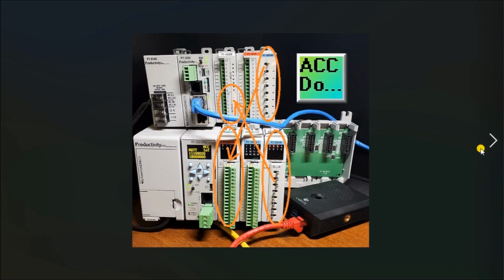So basically here what we're doing is we're taking the inputs here of our P1000 and we're writing them to the output here. Then we're taking the simulated inputs from our P2000 and we're writing them to this output here. So that is what our program is going to be doing.